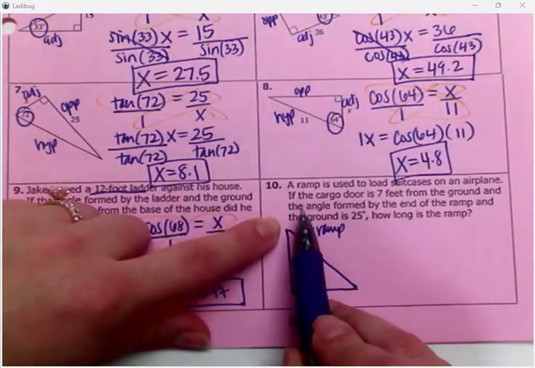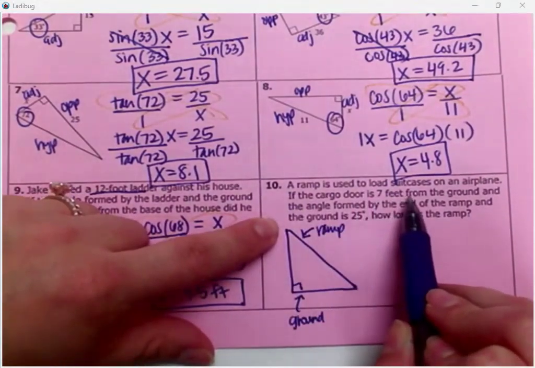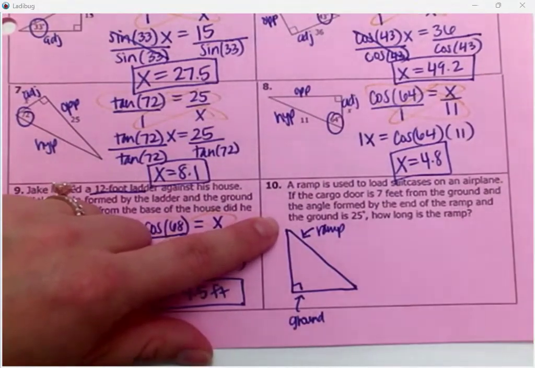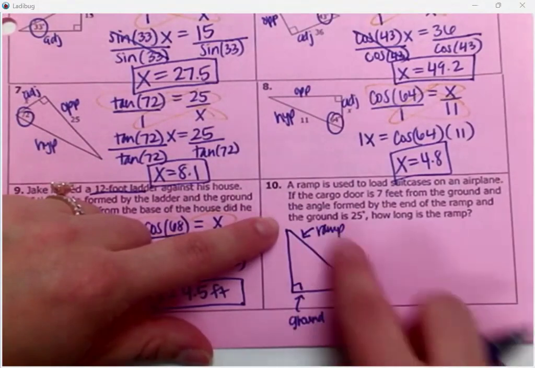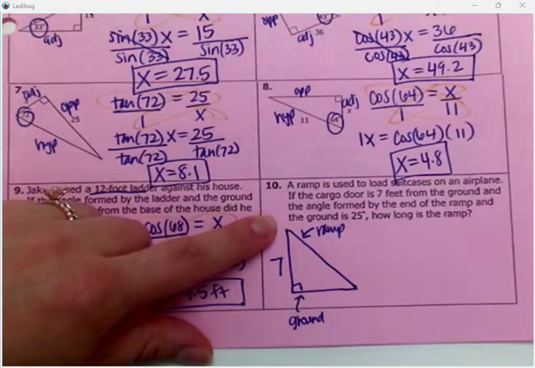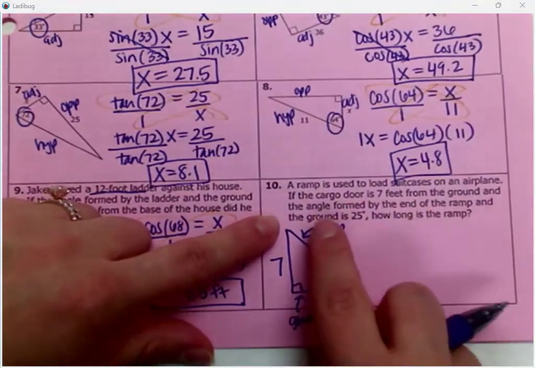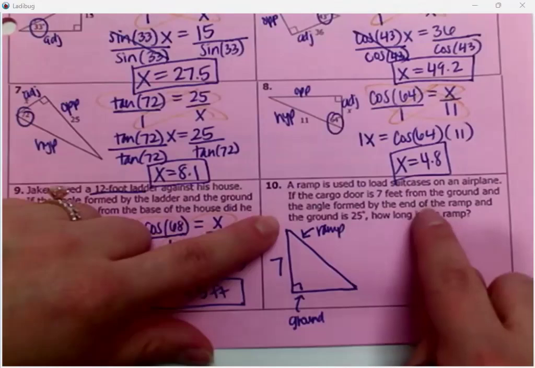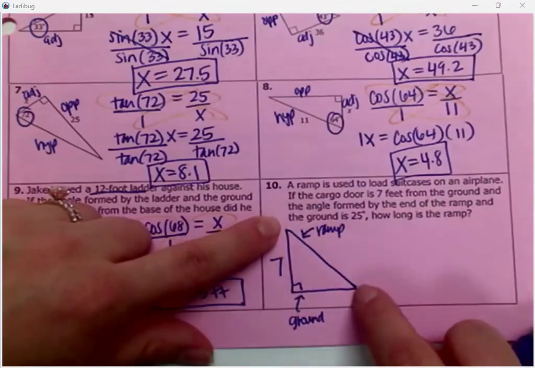Now, it says, if the cargo door is 7 feet from the ground, where do I put the 7? Down here on the ground? Is it the ramp or is it the part above it? Right there. Okay. Then it also says the angle formed by the end of the ramp and the ground.